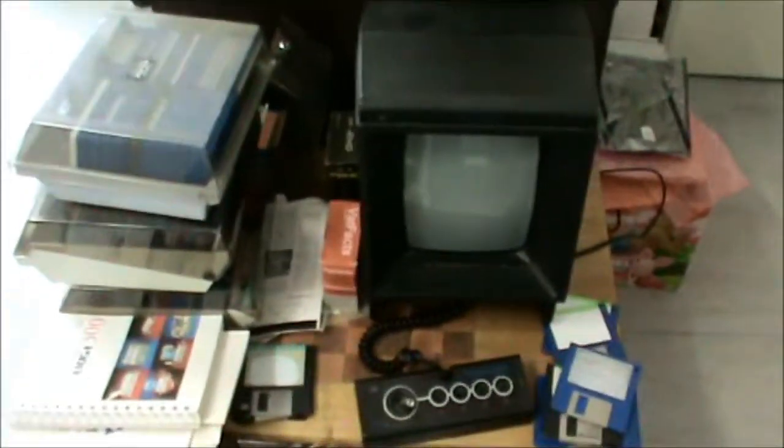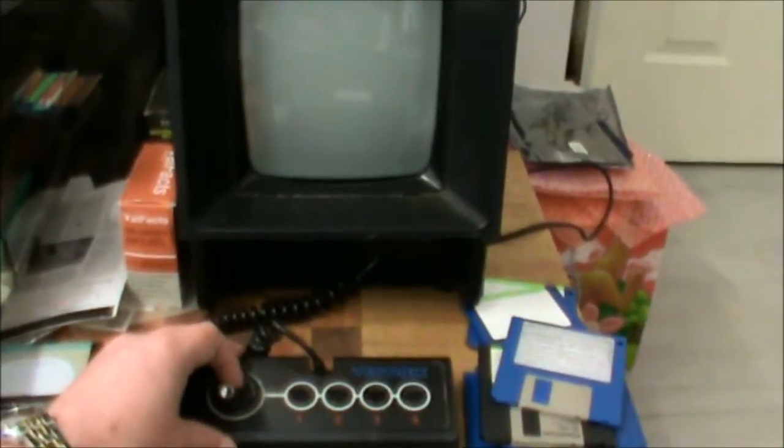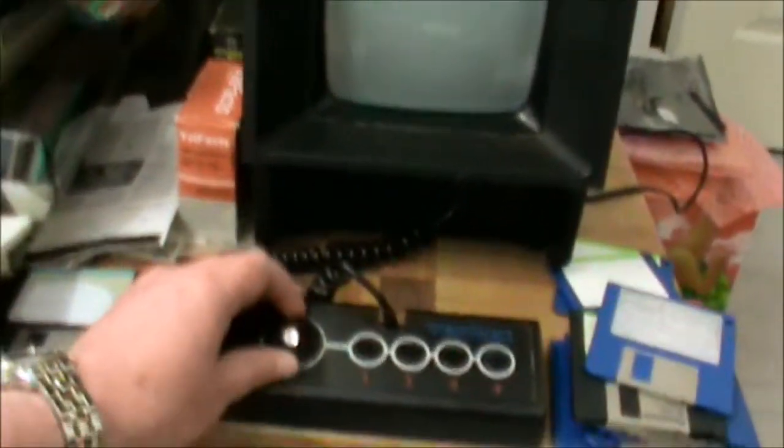Now also another recent system pickup that I really like, so I sort of sit on a chair here to play this one, is my Vectrex. I only got the built-in game at the moment, and my joystick is a little bent, but it still works. Other than that, it's in pretty good nick.